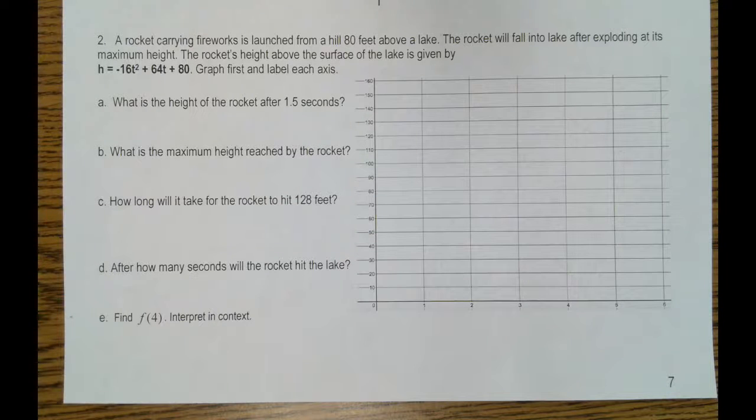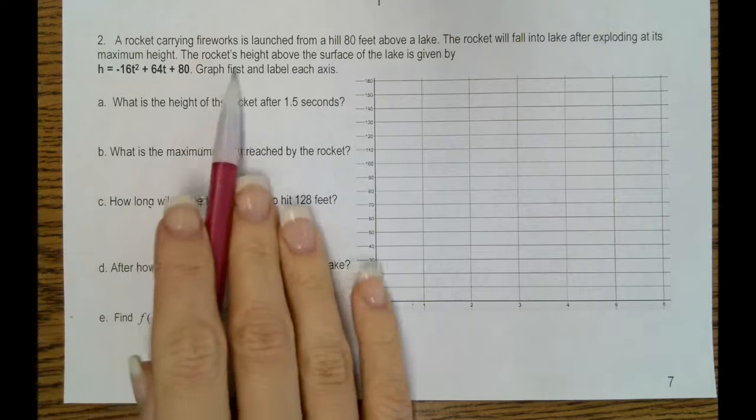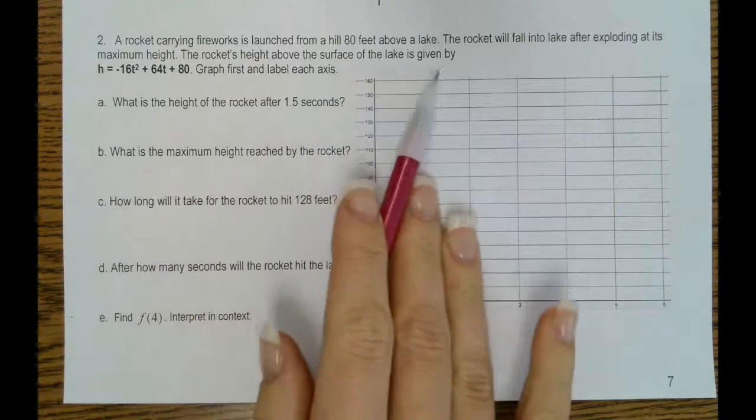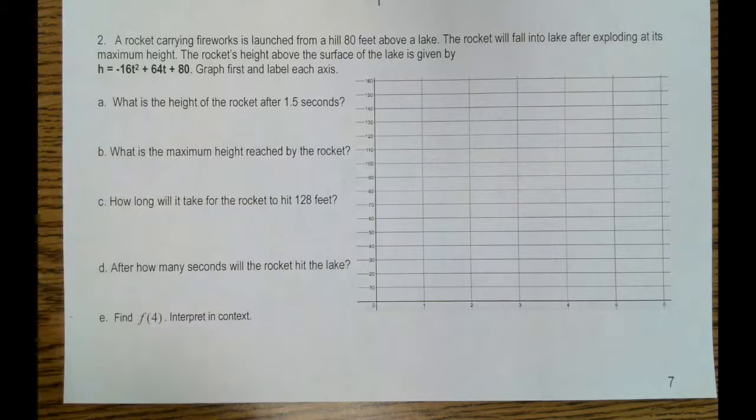All right, group number 2. A rocket carrying fireworks is launched from a hill 80 feet above a lake. The rocket will fall into the lake after exploding at its maximum height. The rocket's height above the surface of the lake is given by our equation.